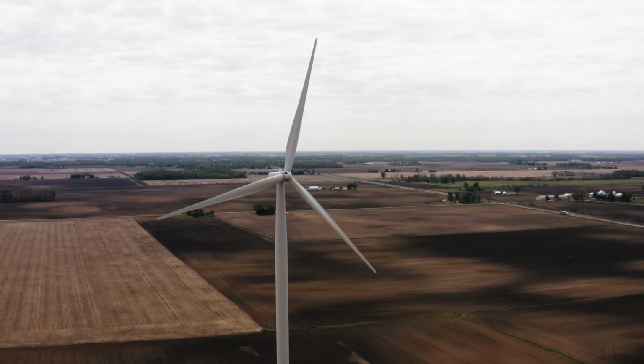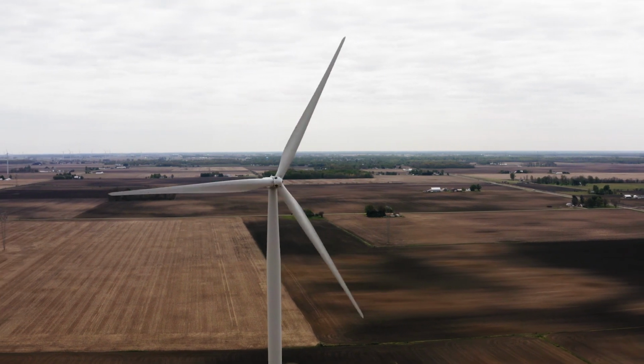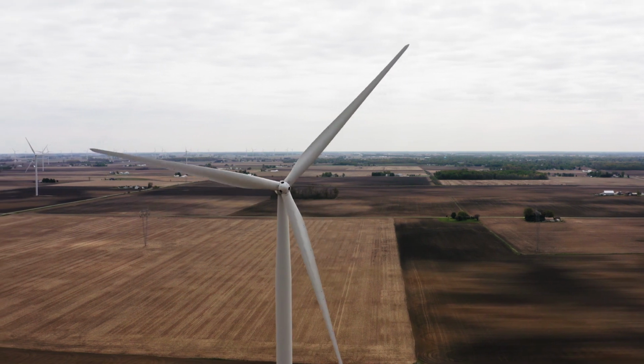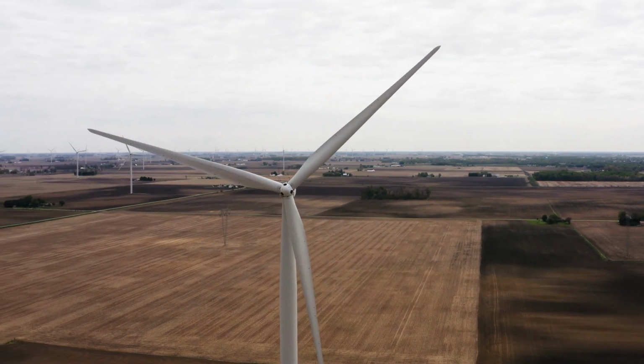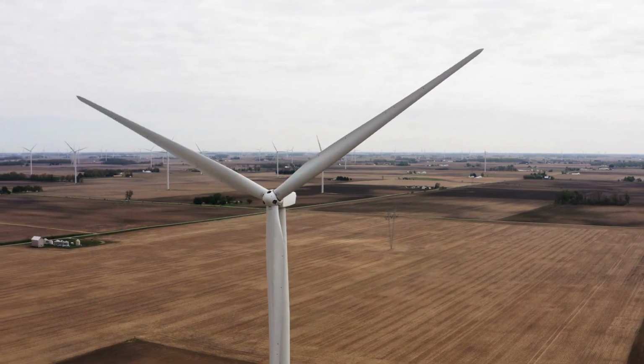In many regions, winter winds tend to be stronger and more consistent due to increased temperature gradients between the land and sea. Cold air from polar regions can lead to more frequent low pressure systems and stronger winds.